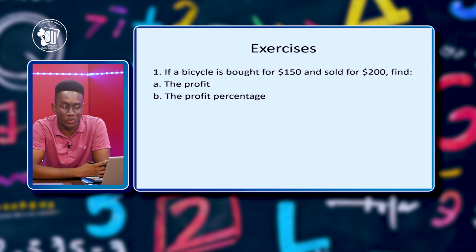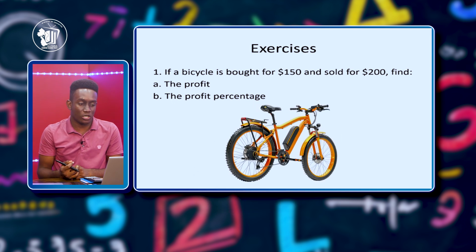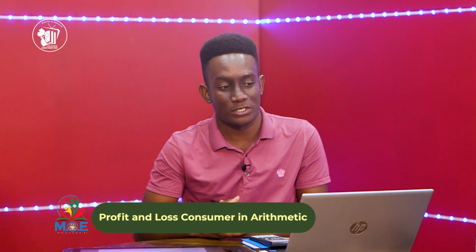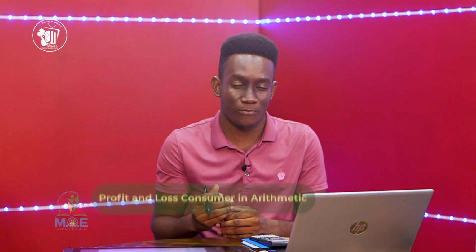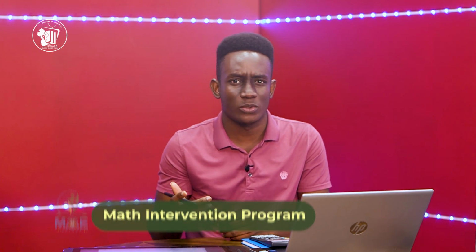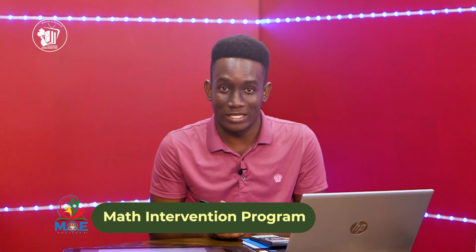So now let's look at another question. This question says, if a bicycle is bought for $150 and sold for $200, find one, the profit and the profit percentage. So this example is to reinforce what we just did. This one is similar to the ones that we previously did, so you can probably try this one on your own and see if you'll get the same answer as I will get in 3 seconds.